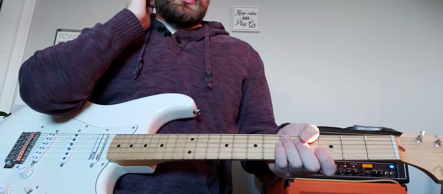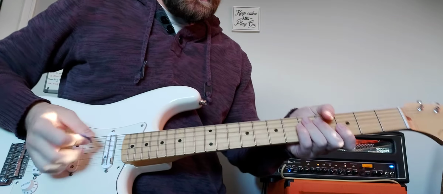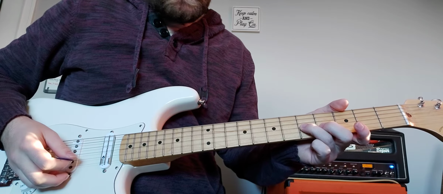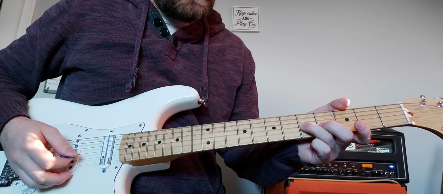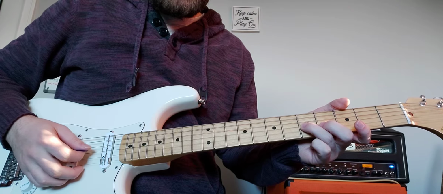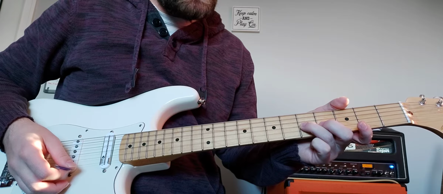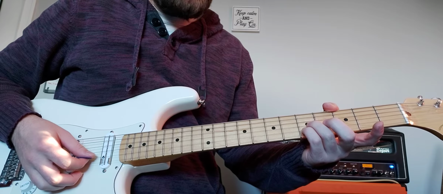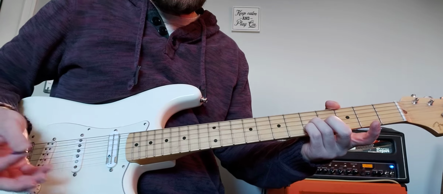And then the next shape that we're going to do is our root inversion shape. So we're going to play the C note first. That's the 5th fret of the G string. So we got our C. On the B string, we're playing our 5th fret, which is giving us our E note.